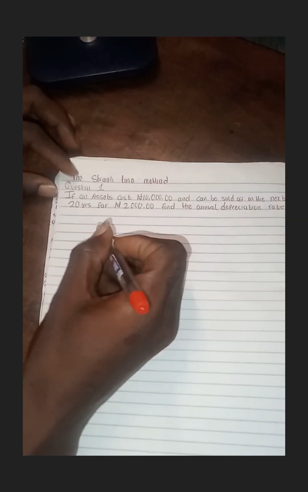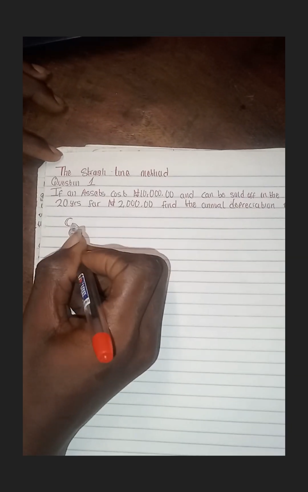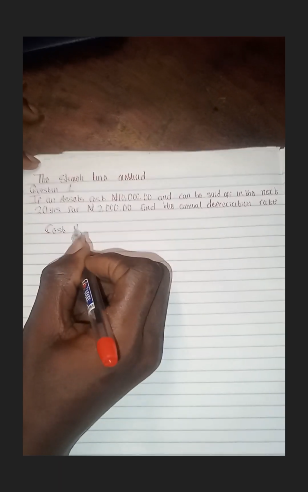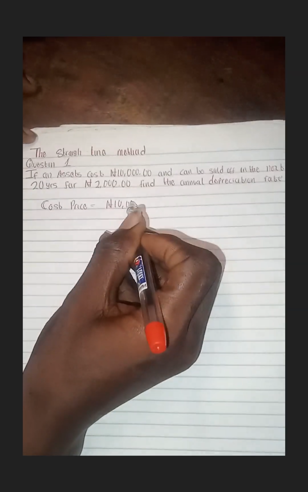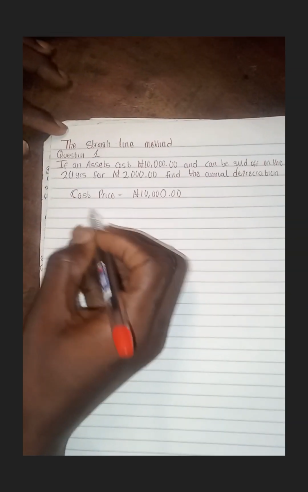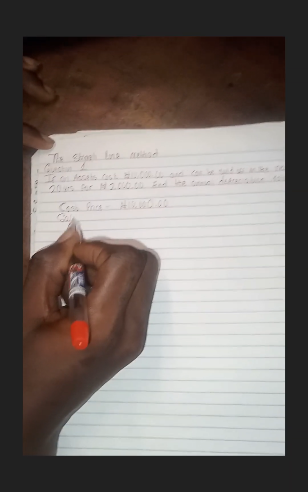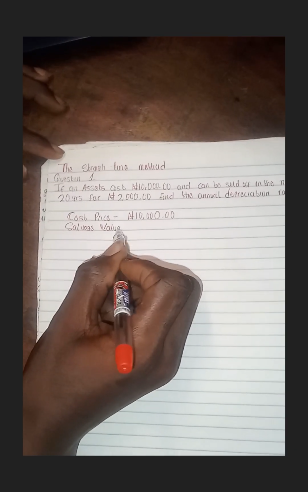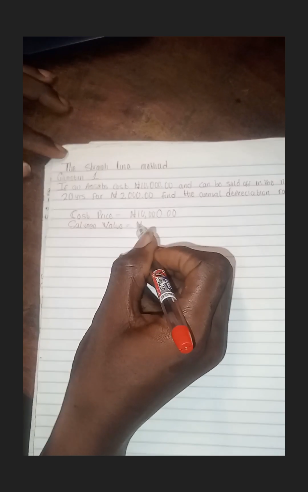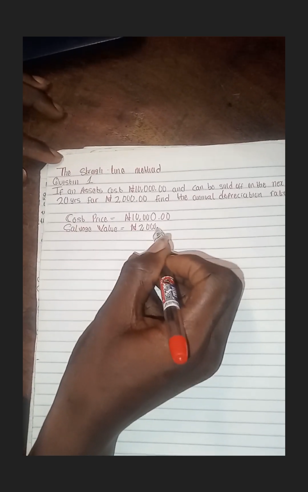Now, this particular question gives us the cost price of the asset. The cost price of the asset is 10,000 naira. The salvage value equals 2,000 naira.